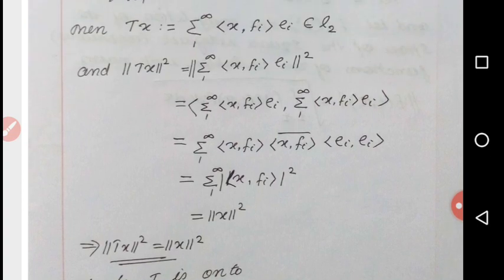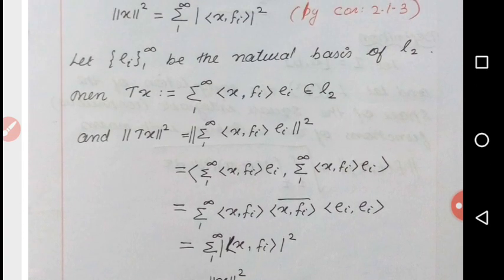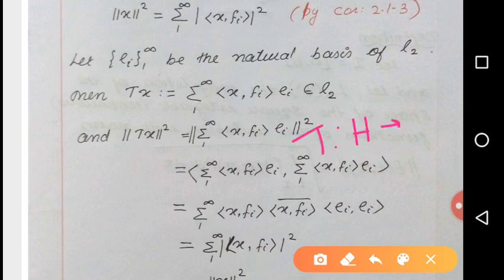Now clearly T is onto. To show that T from H to L2 is onto, we should find some element in H for every y belongs to L2.